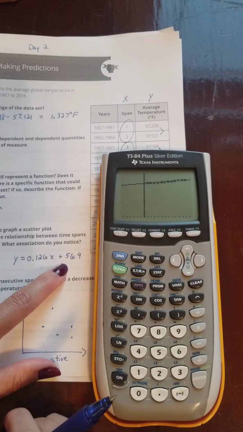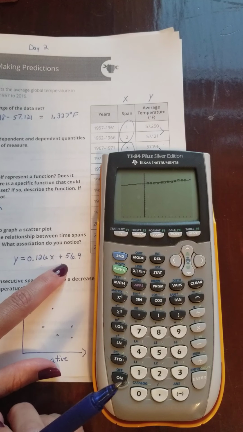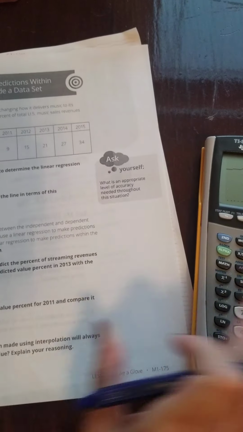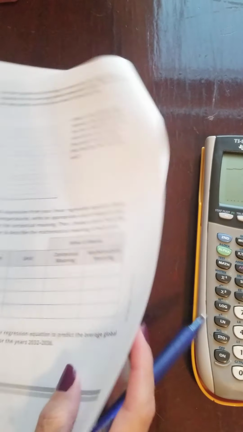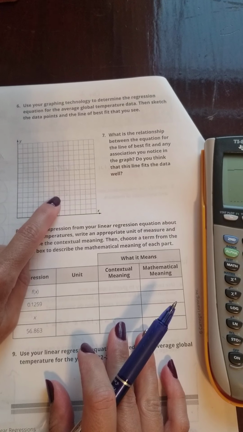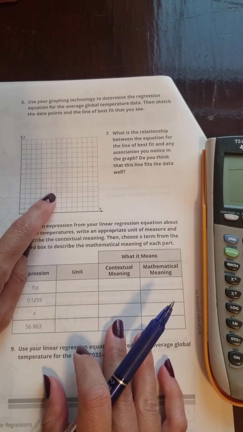So you see that my linear regression line is going through those data points, and that's why they call it the line of best fit. So if you can do it on your calculator, I wouldn't worry too much about plotting it on the graph here.